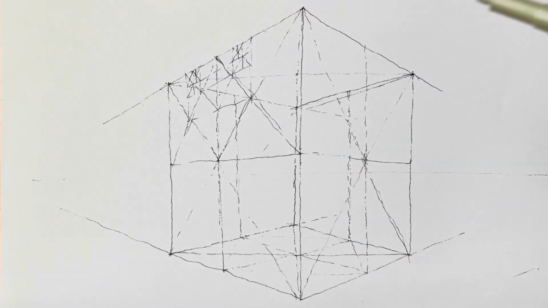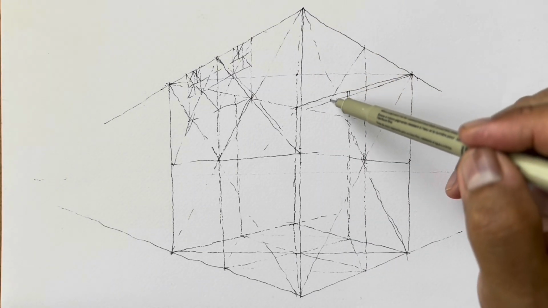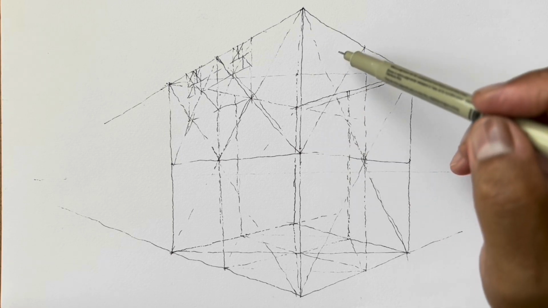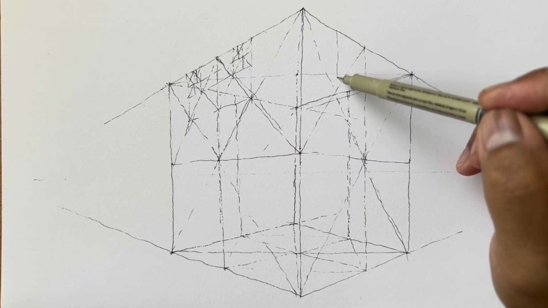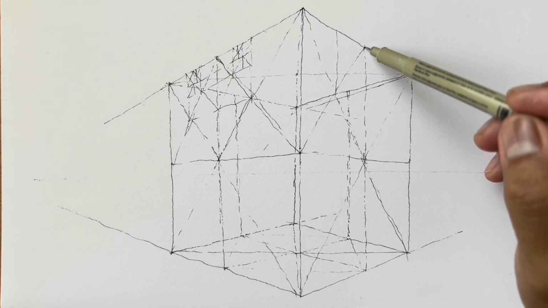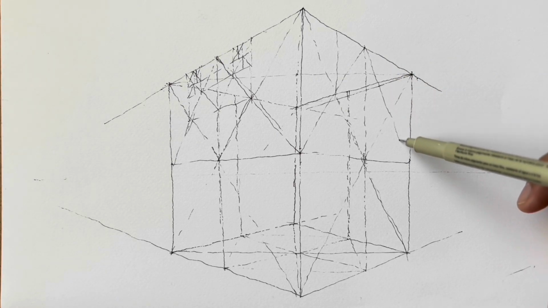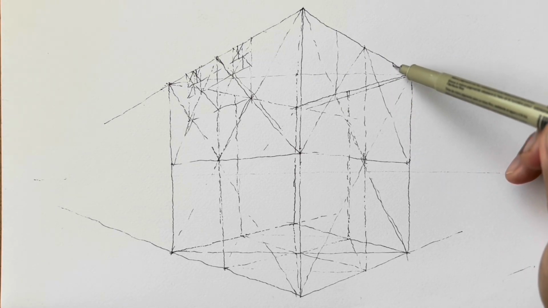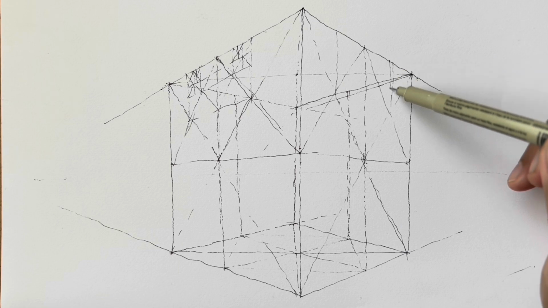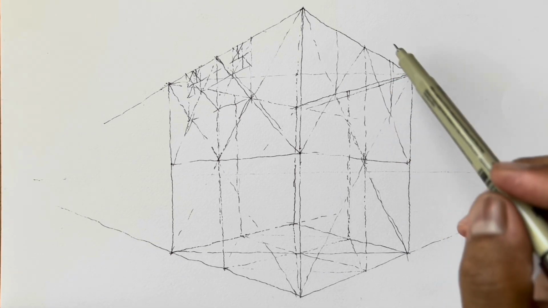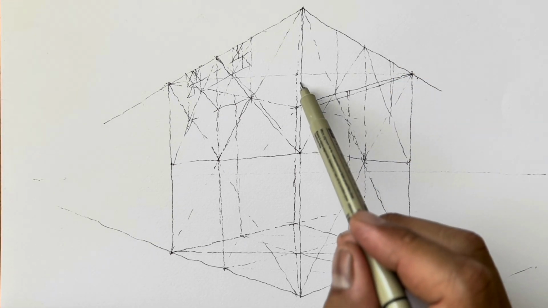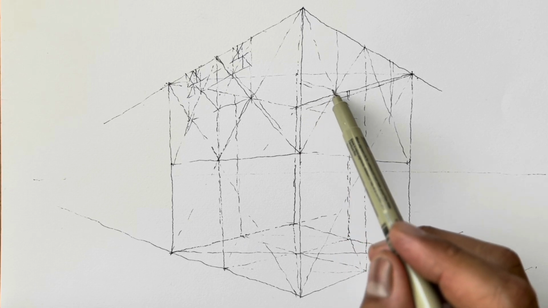This is for this side, and of course I'm going to repeat the same thing on this side, identical to what I did on the other side just now, to find the central point, the reference, the guideline for another face of this octagonal structure.